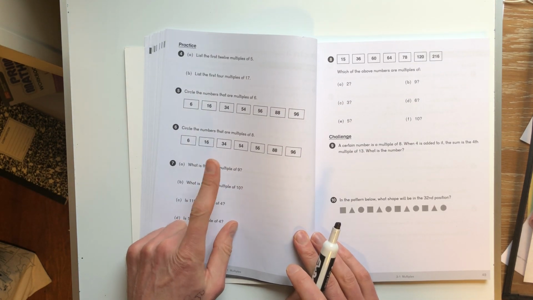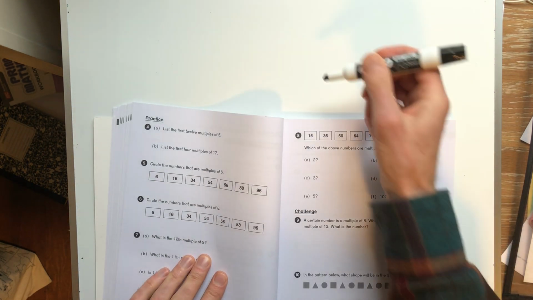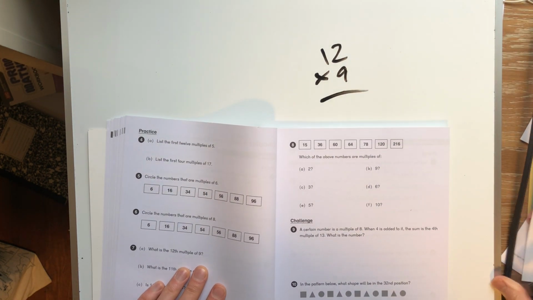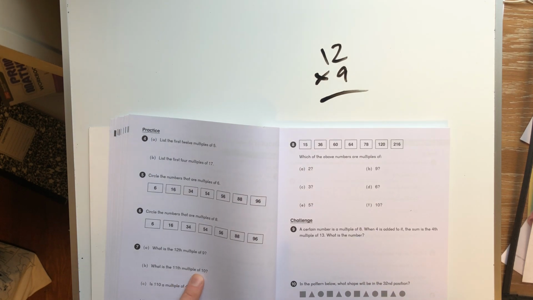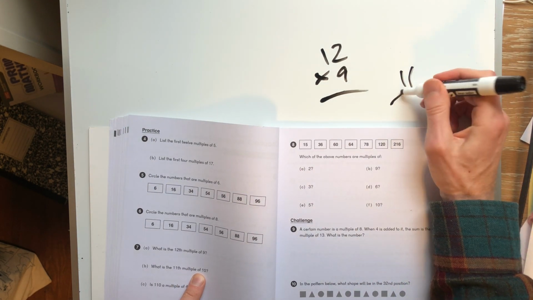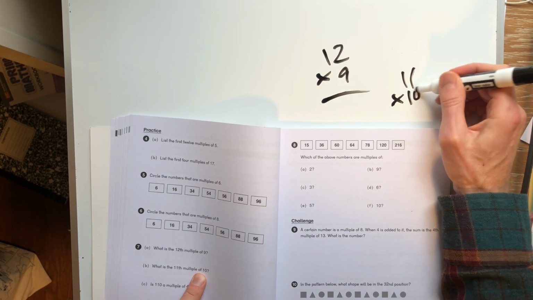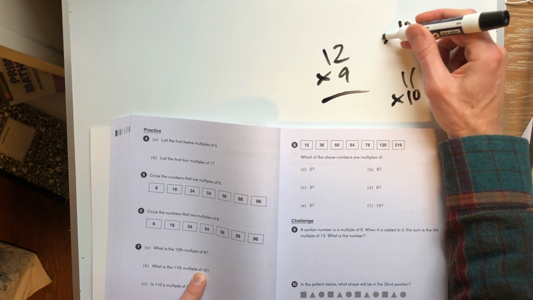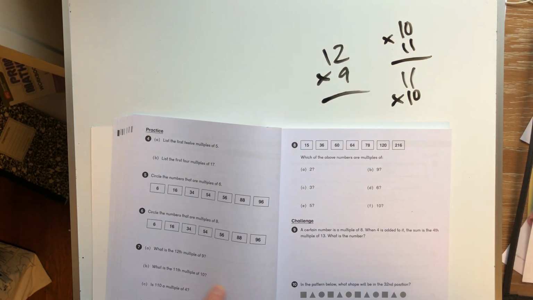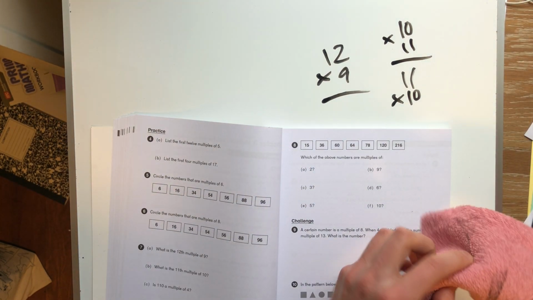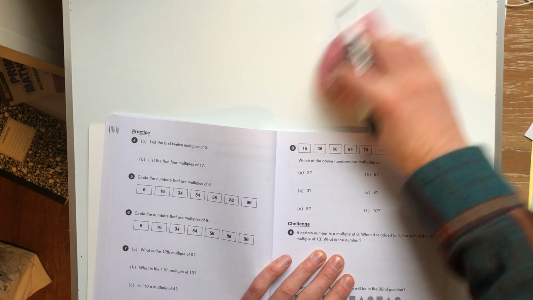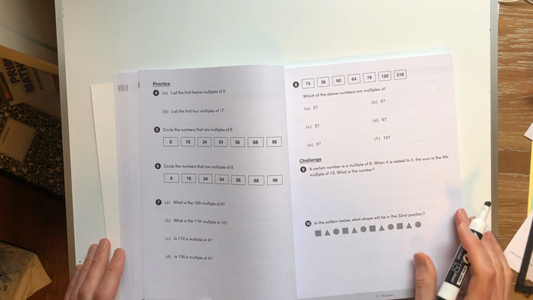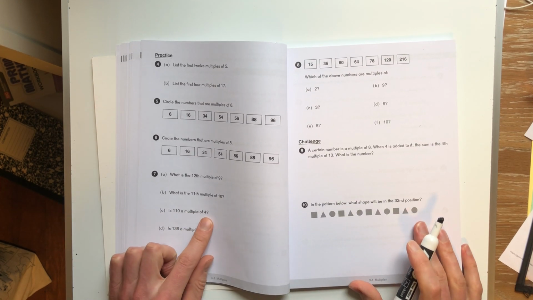What's the 12th multiple of 9? Well, 12th multiple of 9, so we have 12 9s. Well, what's 12 times 9? What's the 11th multiple of 10? What's 11 times 10? Or you can do it like this. You know what the 10th multiple of 10 is, right? 10 times 10? It's 100. So add another 10. Is 110 a multiple of 4?